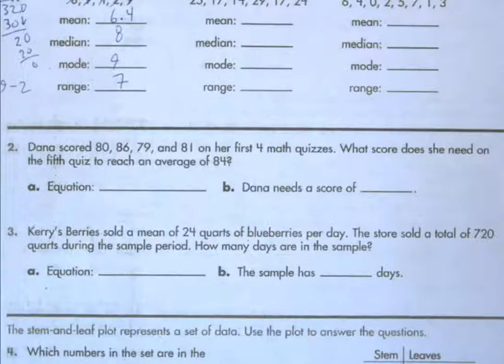Dana scored 80, 86, 79, and 81 on her first 4 math quizzes. Mom and Dad said, you know what, Dana, you need to get an 84. Otherwise, if you get less than an 84, then I'm not going to buy you that video game that you want, or provide that reward to you. So Dana says, okay, great. I need to figure out what score I need to get on my 5th quiz to get that average of 84. And so we need to find an equation.